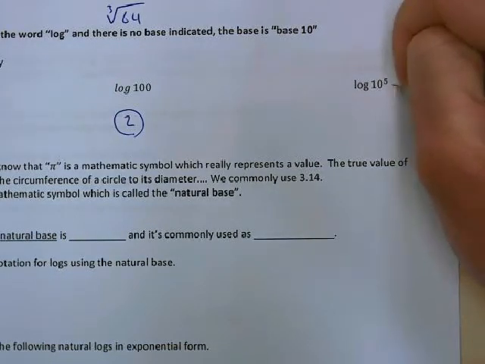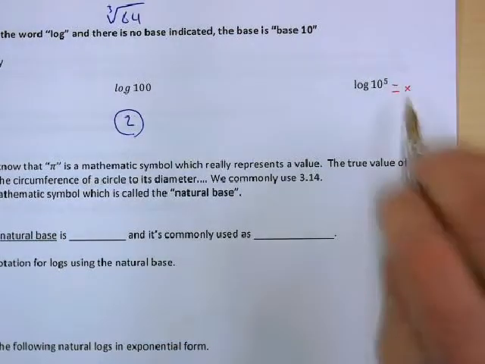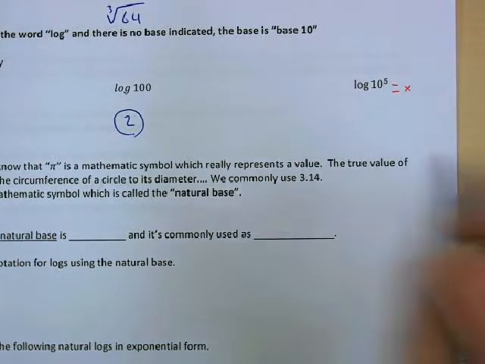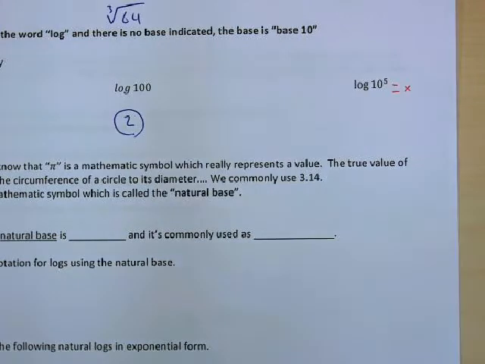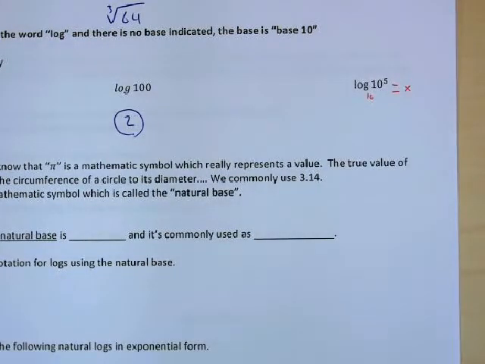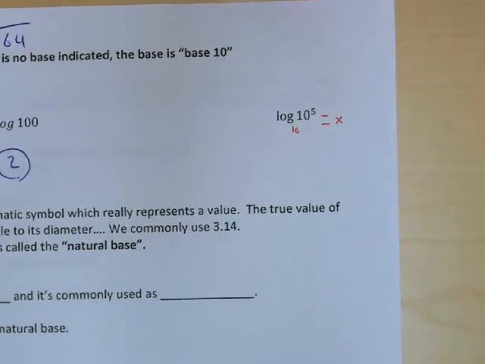I'm going to have some answer, so I'm going to put equals x. And it doesn't have to be in a different color. I'm just doing that for the notes. And again, if you want to, you can even throw in the base there. I'm going to put base 10. If you want to see everything, that's perfectly fine. Maybe you can't see it because we need to zoom in more.